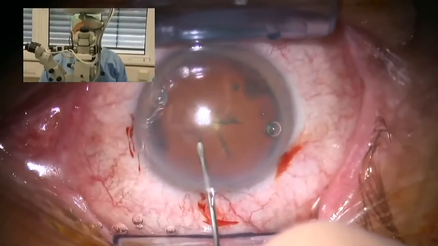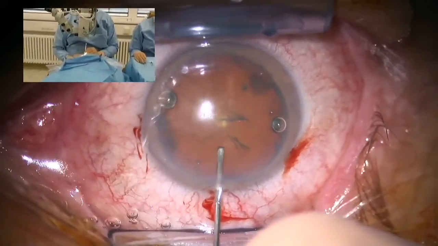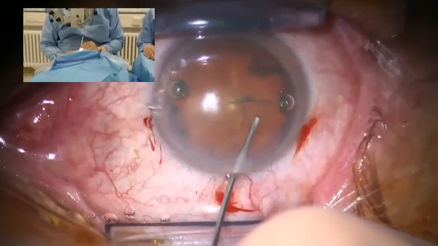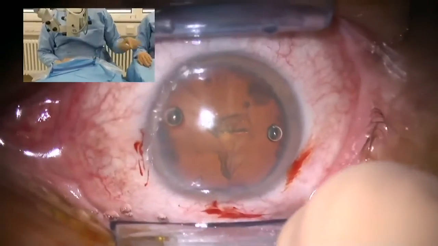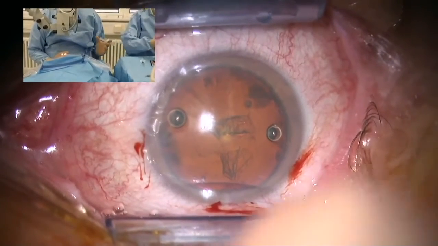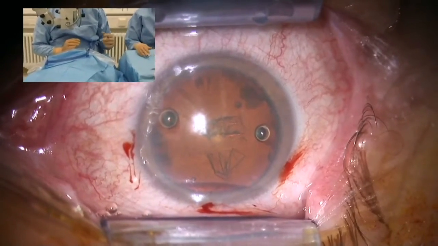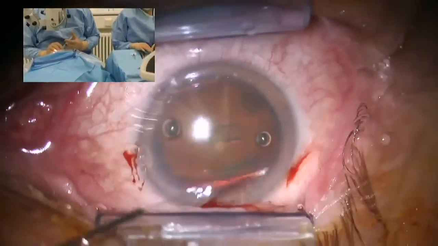And your nanolaser settings? The nanolaser setting is 6.5 microjoules per pulse. And firing rate? The firing rate is up to, let's say, 8 hertz in this setting, because the triggering of the laser pulses is via the vitrectomy port.